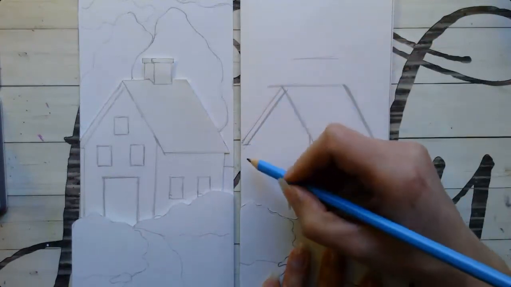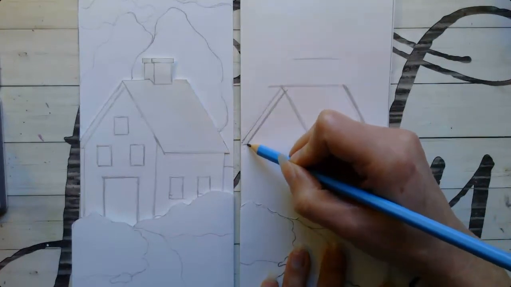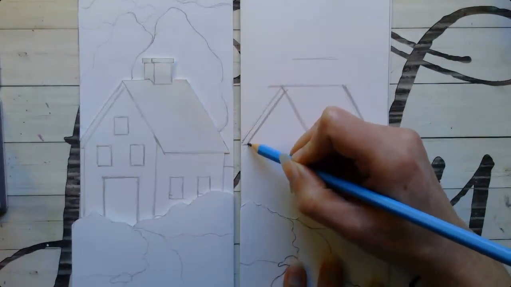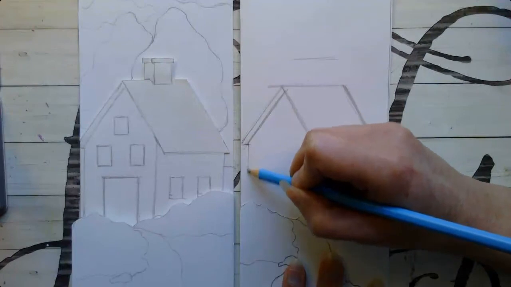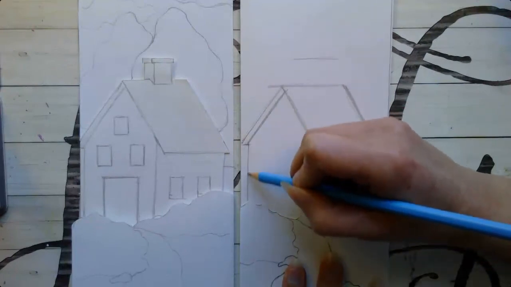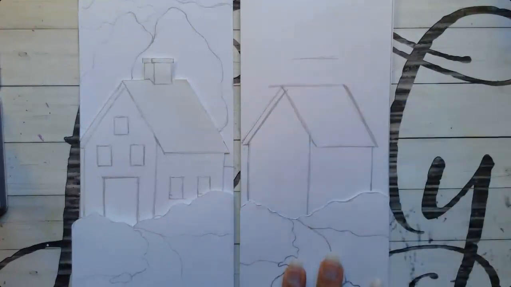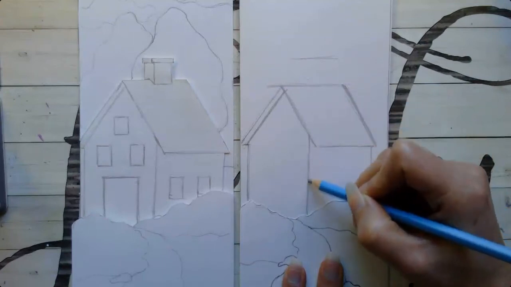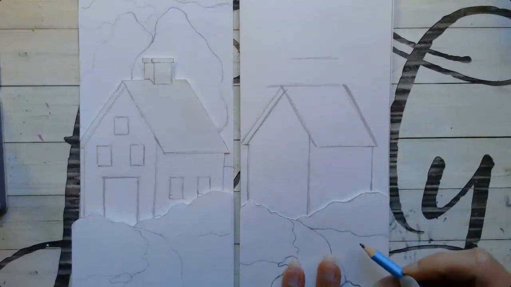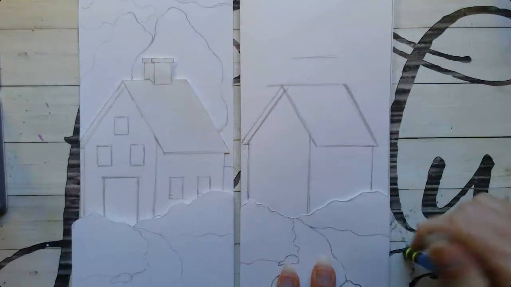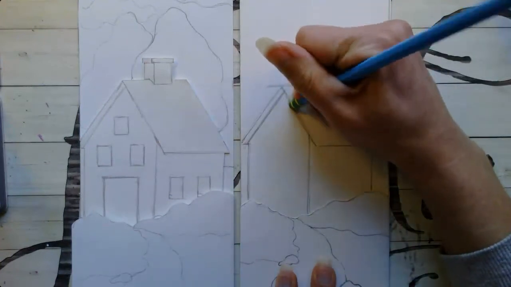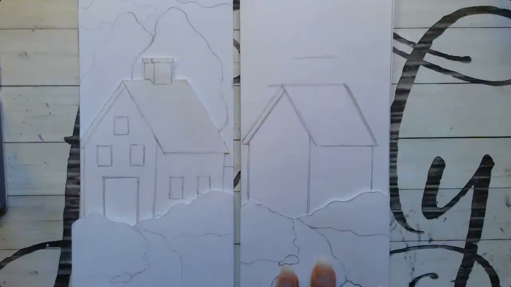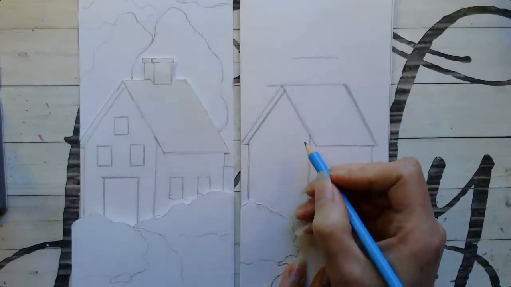Okay, from there, I'm going to come straight down from this little intersection with a straight line. Does not have to be 100% perfect. I'm not using a ruler here. I guess you could if you wanted to, but I would prefer you begin to practice just sketching these things out by hand.